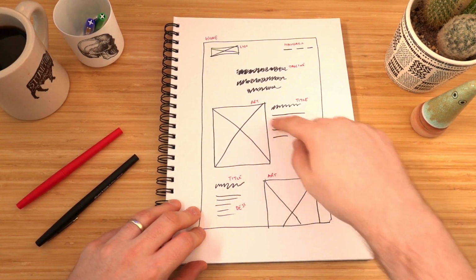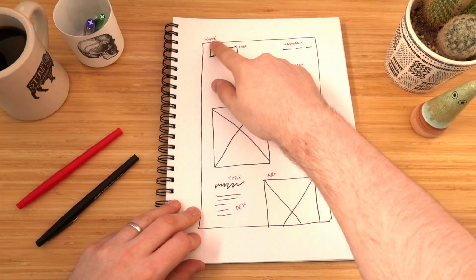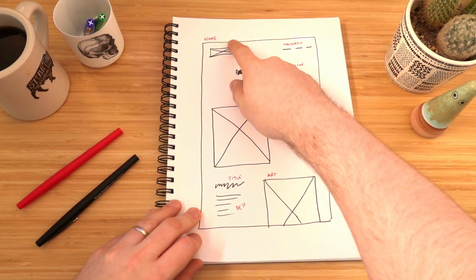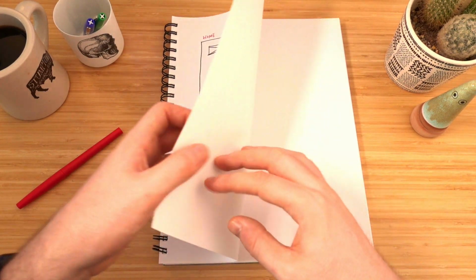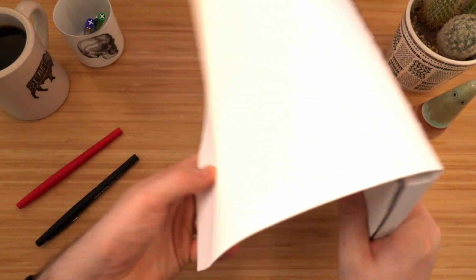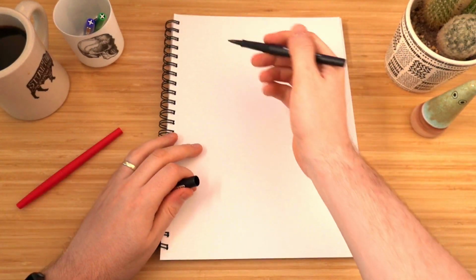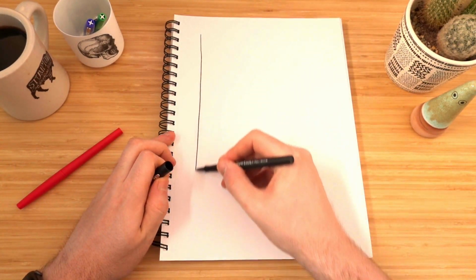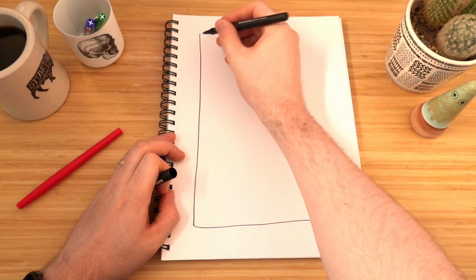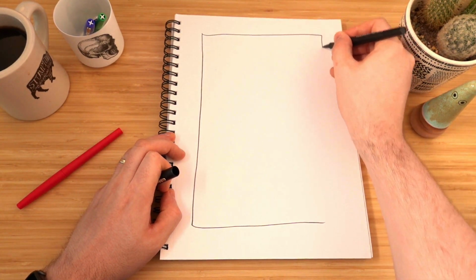Now, because this is going off the page, I might want to say like home two or home footer, for instance. So I'm just going to quickly add another page in here. There we go. And we're going to do the same thing again. So again, I'm going to do the second half of this. And don't worry if we make a real mess of this.